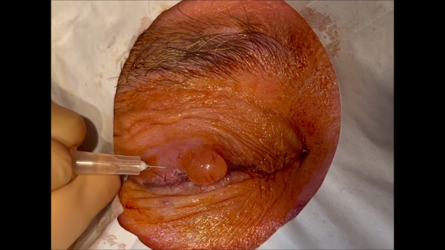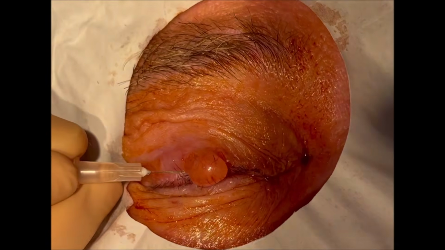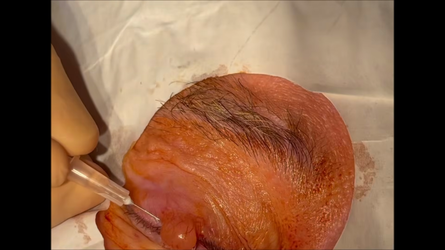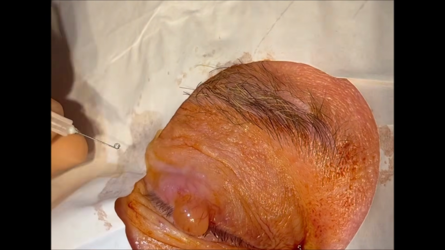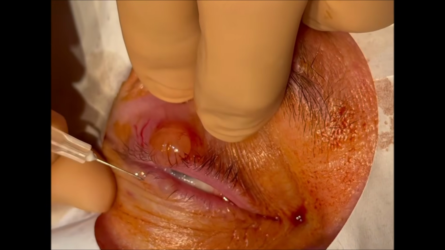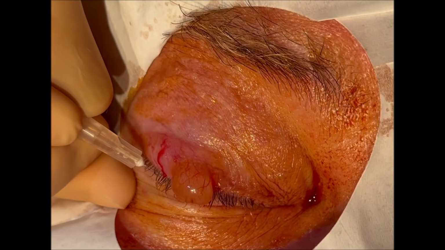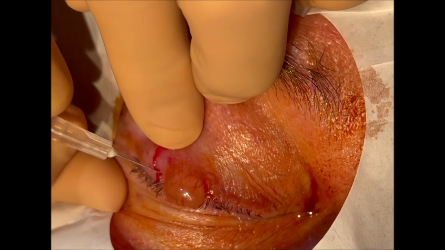So I'm injecting, again, lidocaine with epinephrine around the lesion, underneath the lesion. You can see the blanching of the skin. In other words, you can see the whitening of the skin around the lesion as I'm injecting the epinephrine, because the epinephrine vasoconstricts the vessels. And this is all done with local anesthesia, no IV sedation.